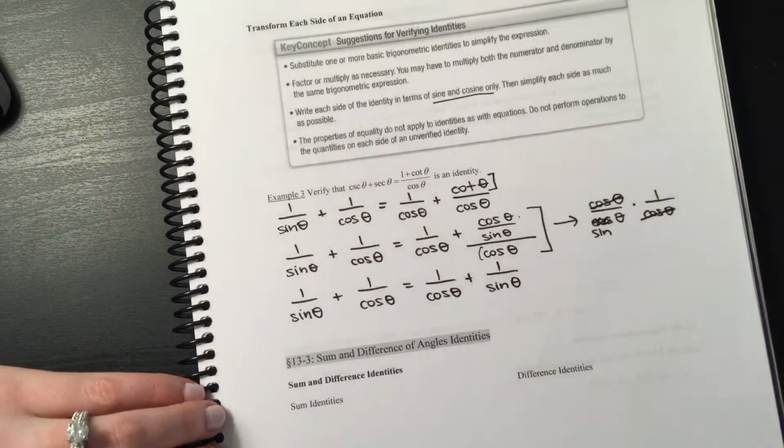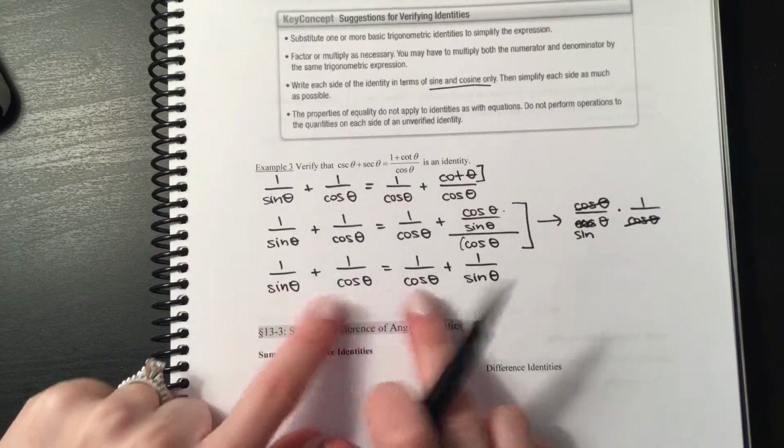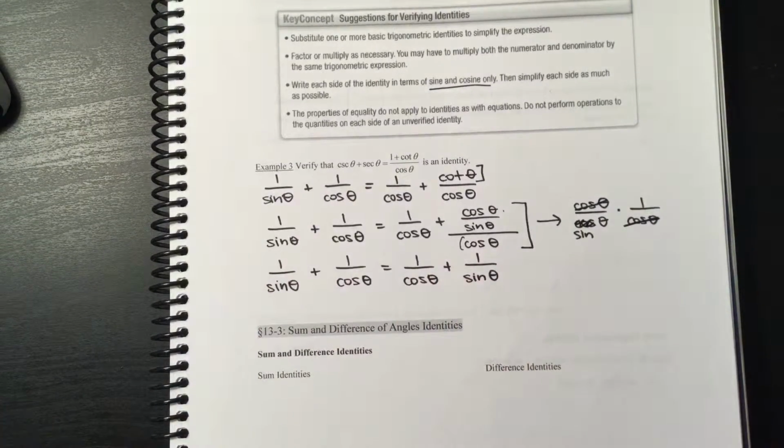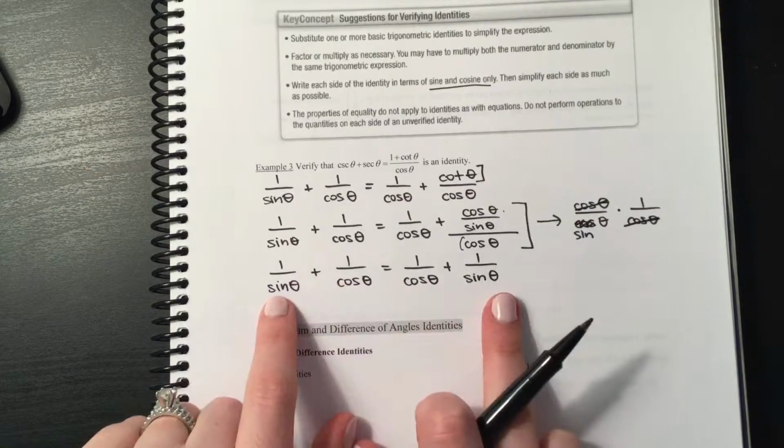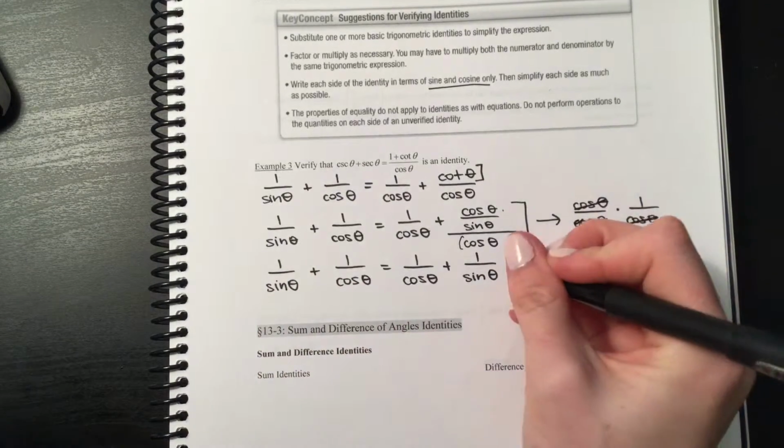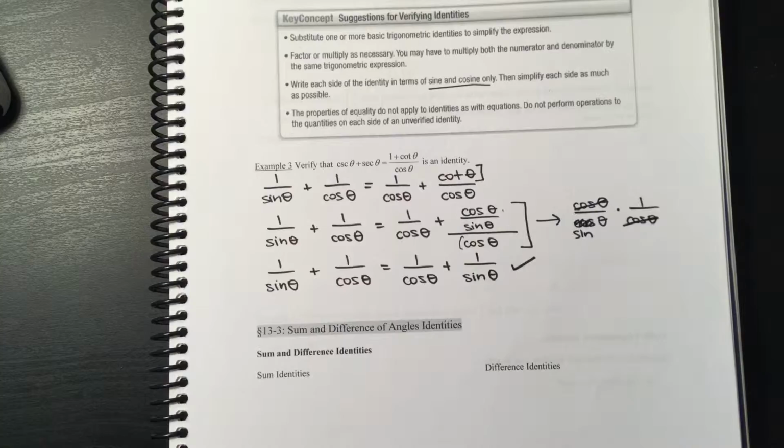And we are actually ready to stop here. This is in fact verified. I've got the exact same thing on both sides. Remember, the order for addition doesn't matter. I have 1 over sine plus 1 over cosine. That means the two sides are equal. That means we have verified the identity.